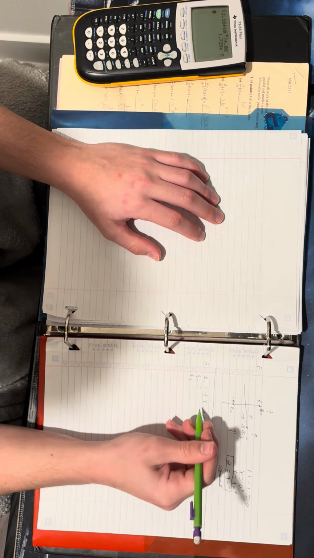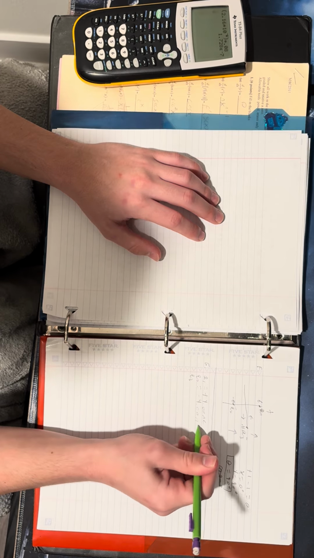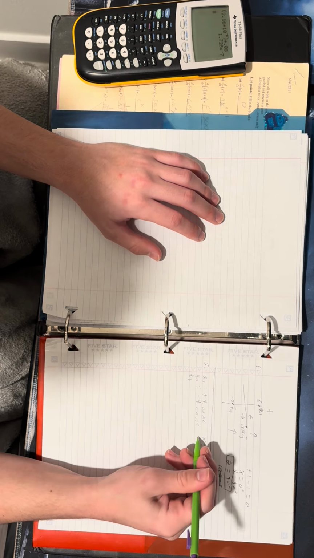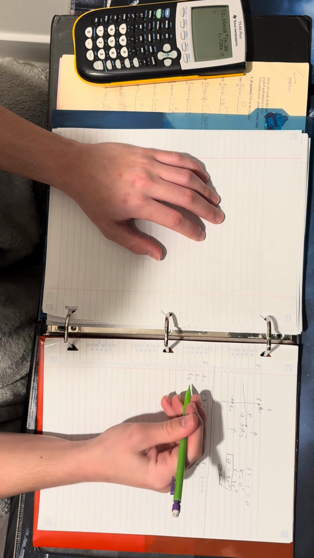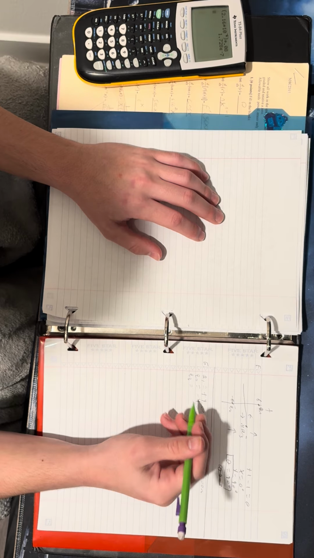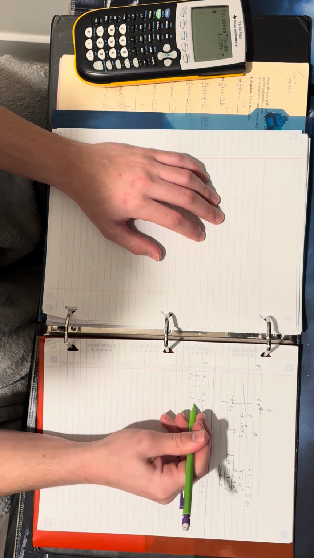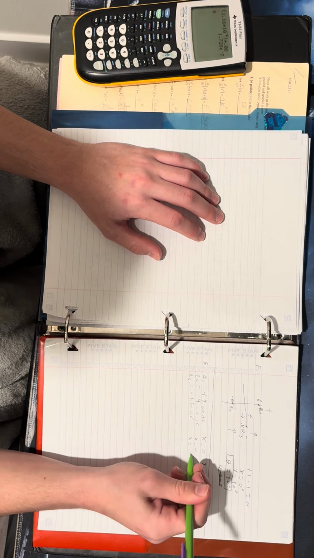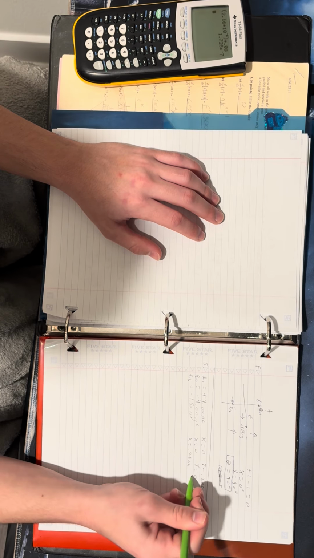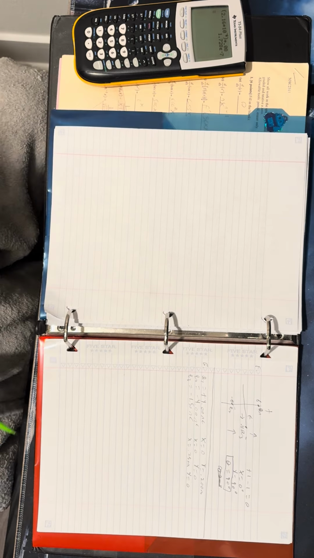Then we have a negative Q2 at x equals 0 and y equals 0. Can't do plus times 2 this time. And Q3 at x equals 0.250 meters, and y equals 0.